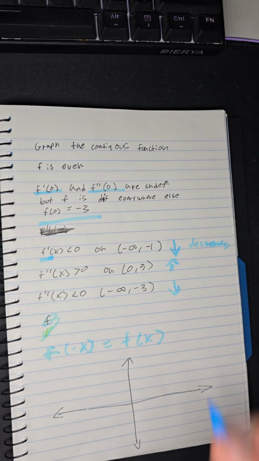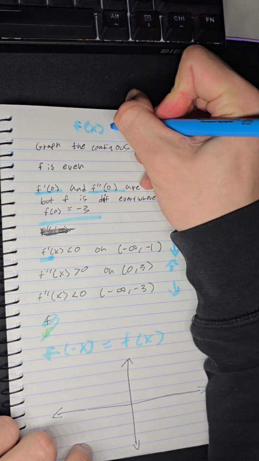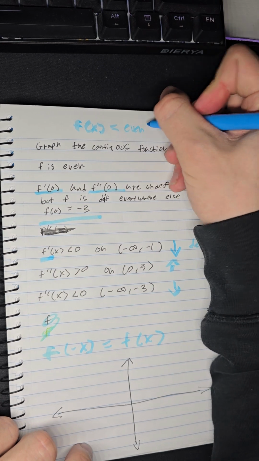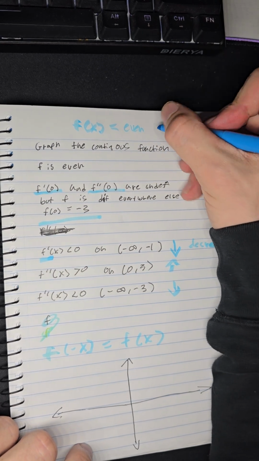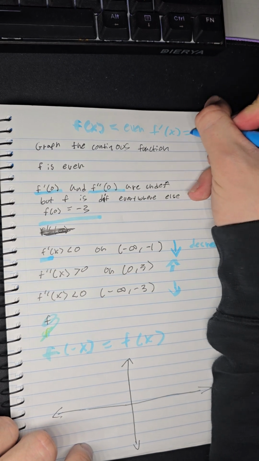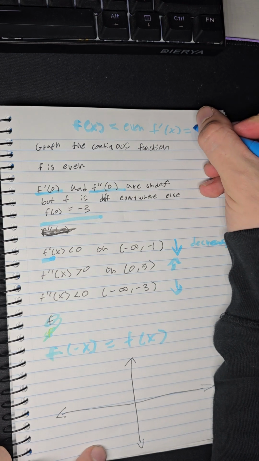So let's write that down. f of x equals even, and f prime of x equals negative.